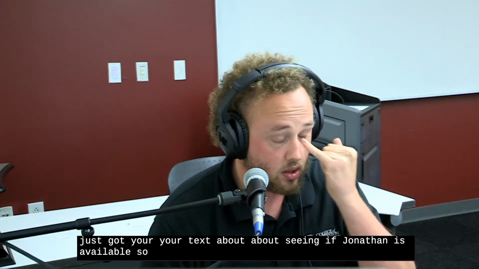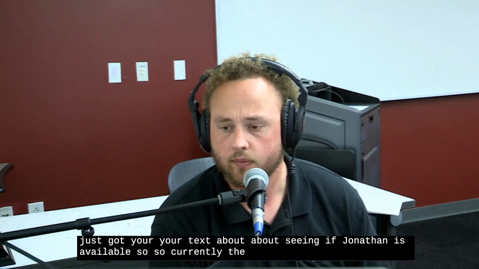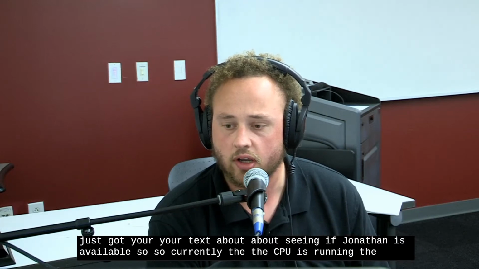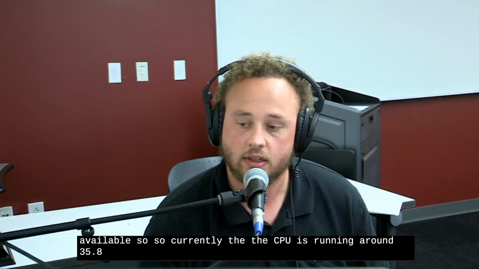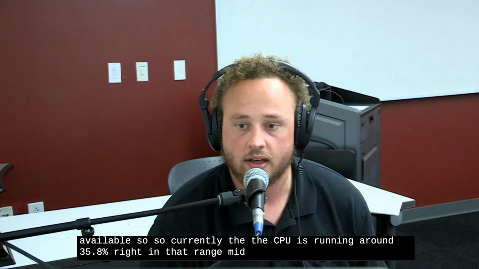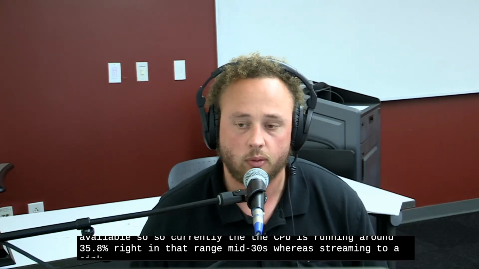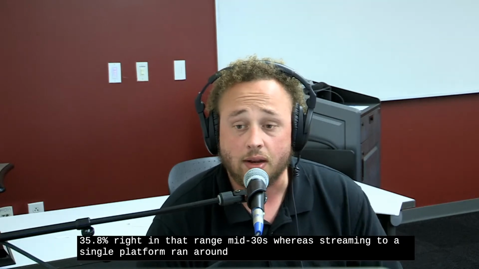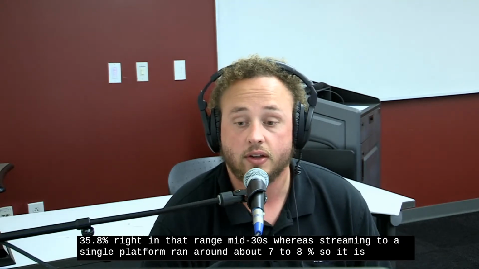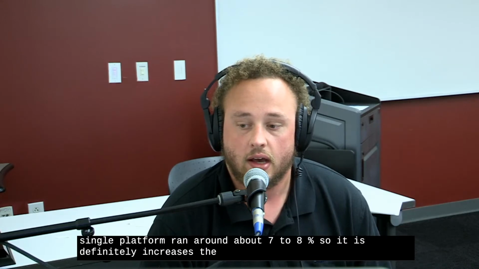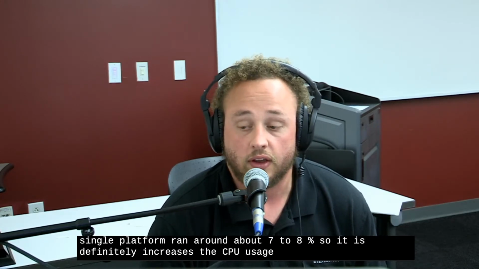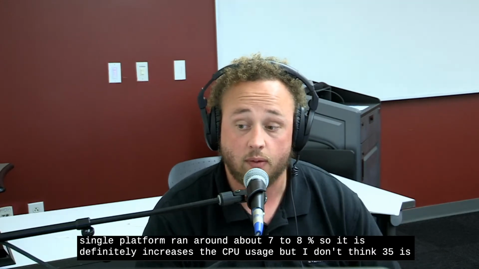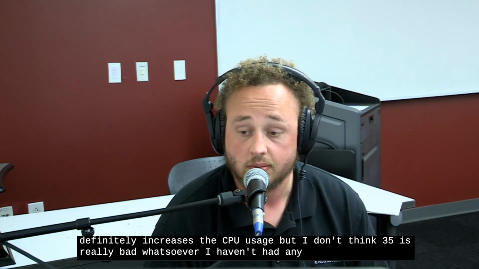So currently the CPU is running around 35.8%, right in that range, mid 30s, whereas streaming to a single platform ran around 7 to 8%. So it definitely increases the CPU usage, but I don't think 35 is really bad whatsoever. I haven't had any dropped frames.